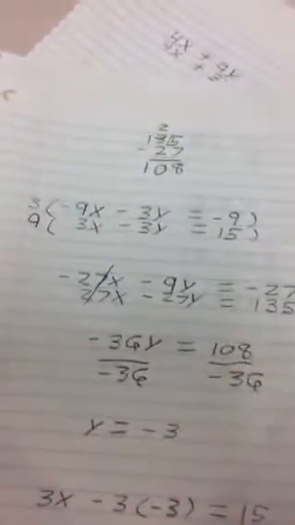So to check it, we do negative 9 times 2 for x, then minus 3 times negative 3, equals negative 9.